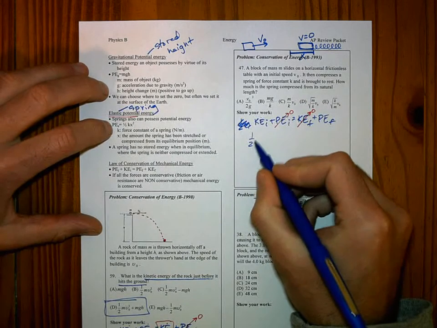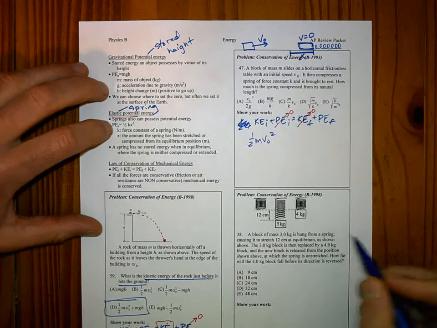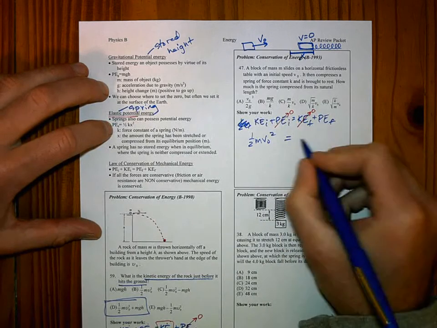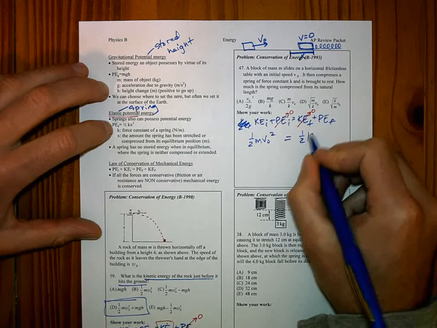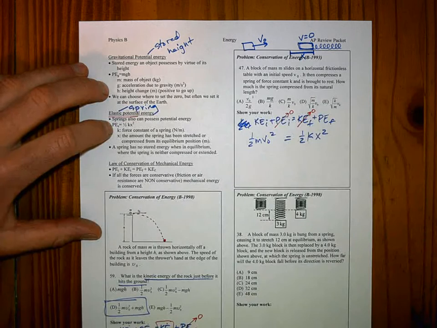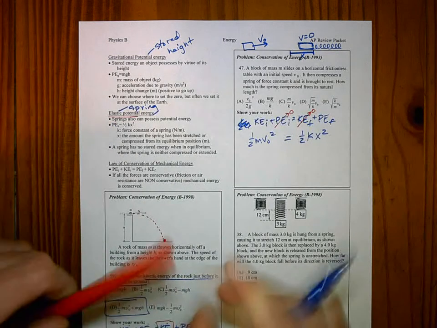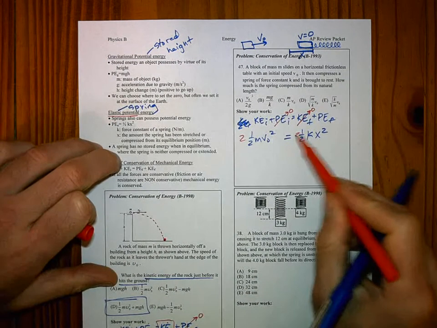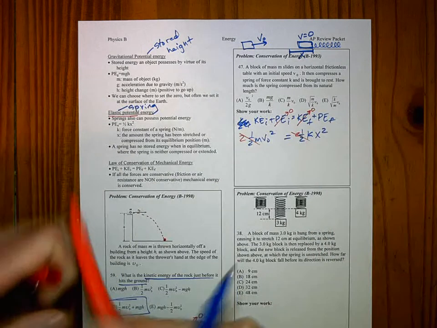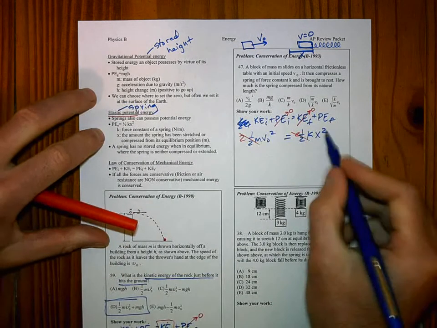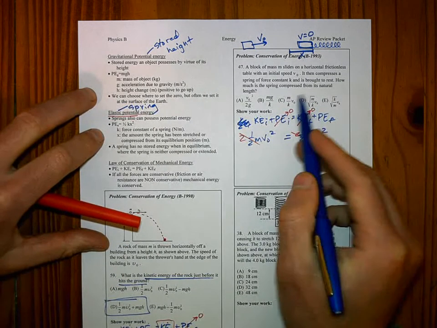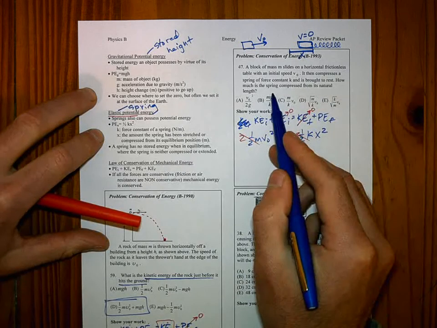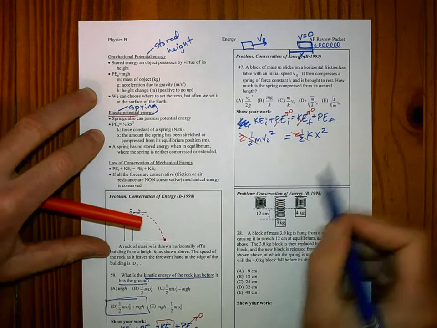I'll put in the equations. 1/2 m v0 squared equals 1/2 k x squared. Multiply both sides by 2, cancel the 1/2s, solve for x, which is the displacement of the spring.